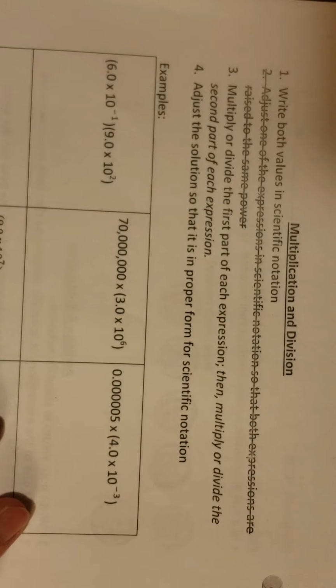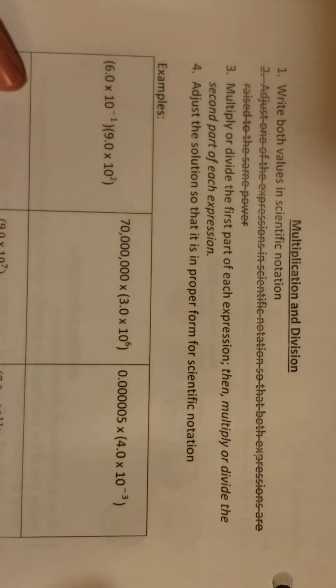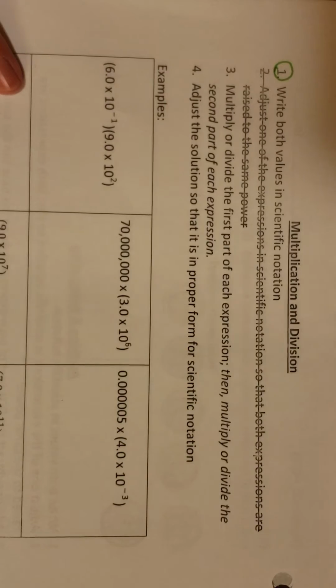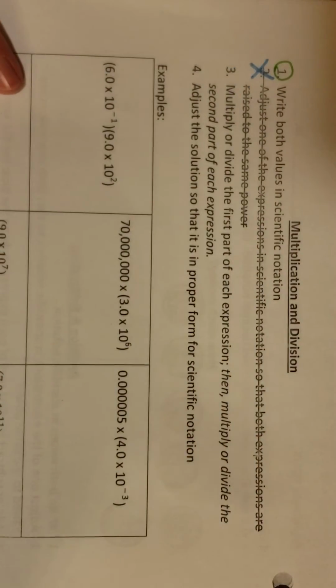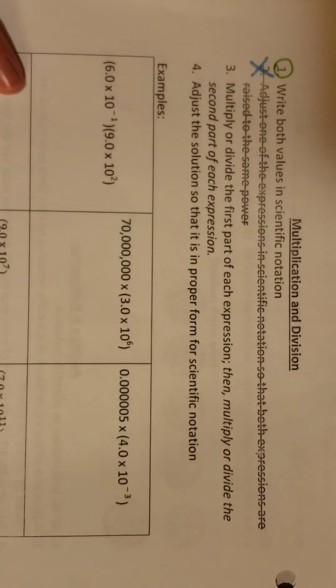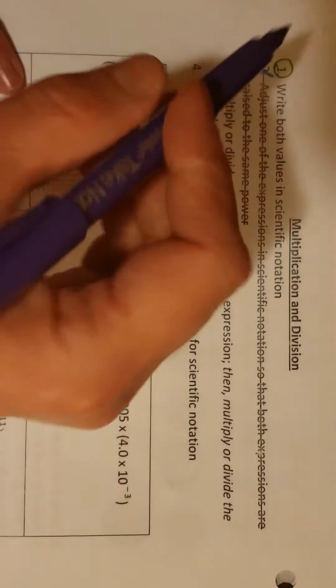Okay, so we are on to multiplication and division, and the process is almost identical, but simpler. So we are still going to start with writing both values in scientific notation. But, oh, this is such a relief. We no longer have to adjust the exponents so that they are the same. It won't make any difference anymore.